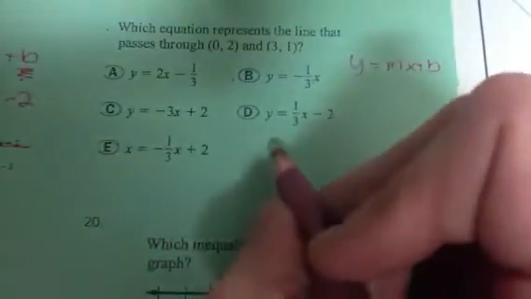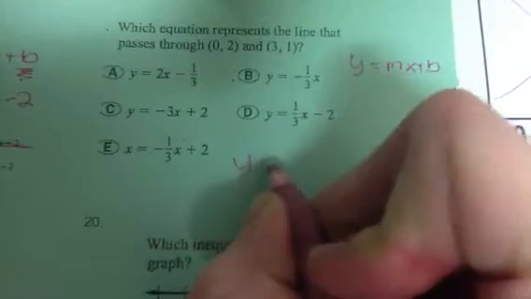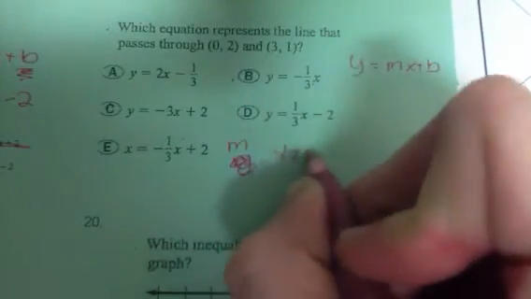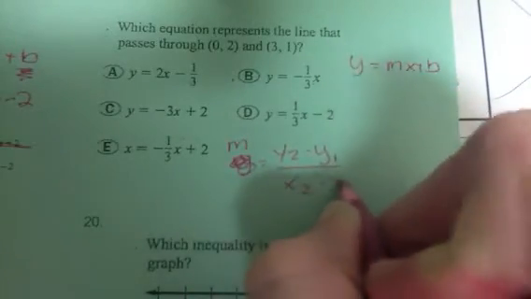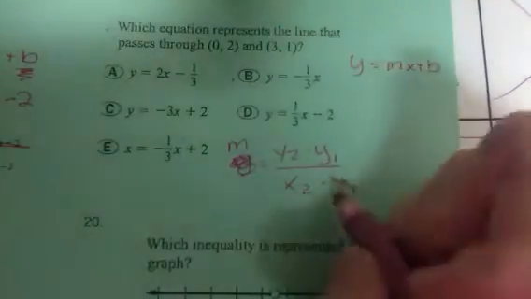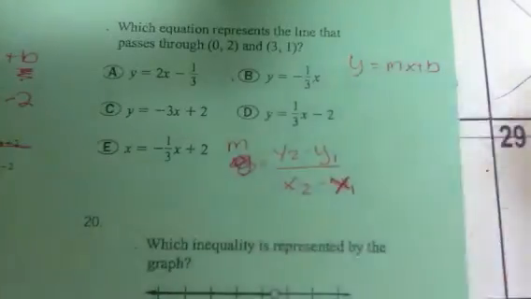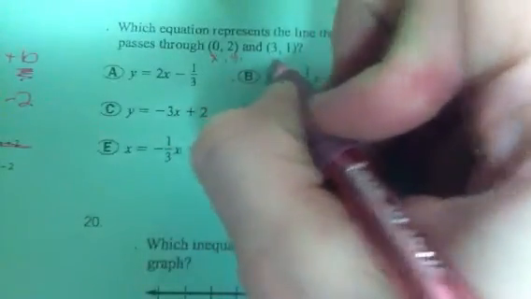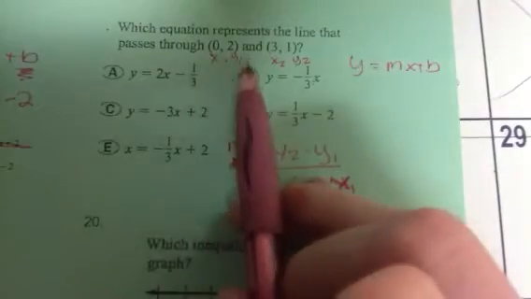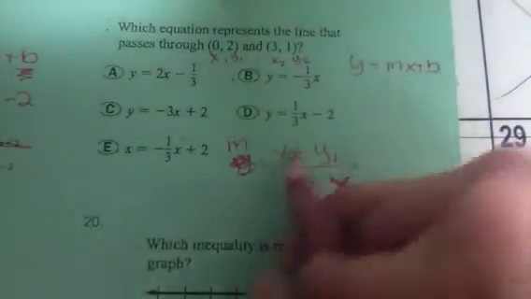So I can find the slope between 2 points if I use the formula, m, the slope, is equal to (y2 - y1) over (x2 - x1). Whoops, sorry, that's supposed to be an x. Okay, so I'm going to just go ahead and plug these in. Here's x1, here's y1. Here's x2, y2. I picked those numbers because this is the first x I ran into, this is the first y, this is the second x, this is the second y. So I'm just going to rewrite that.